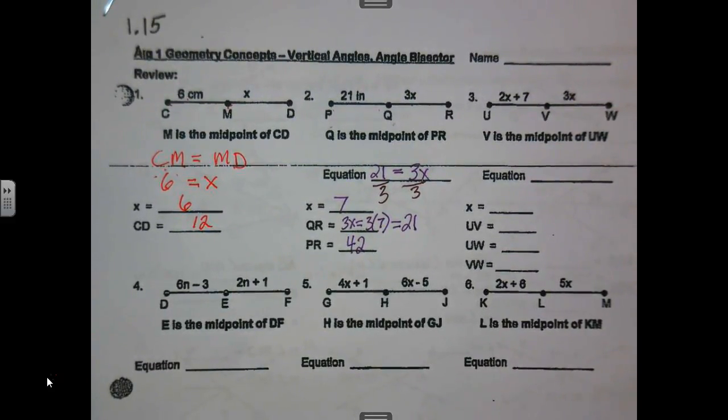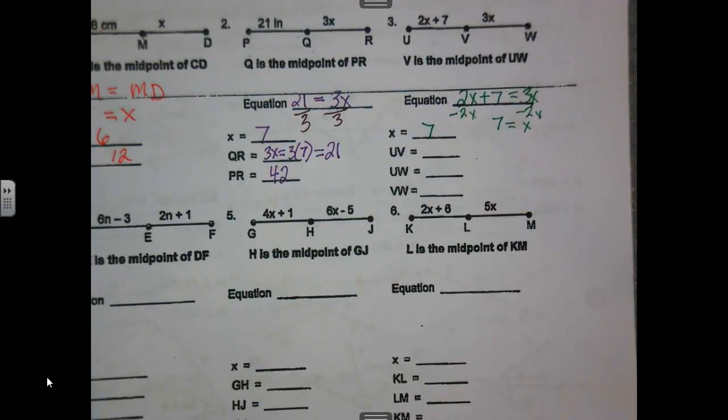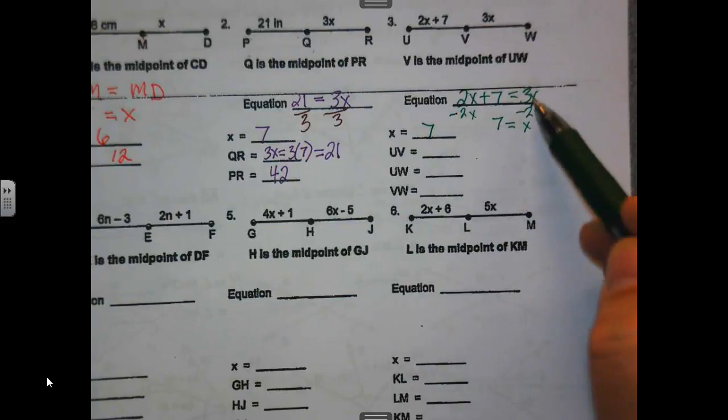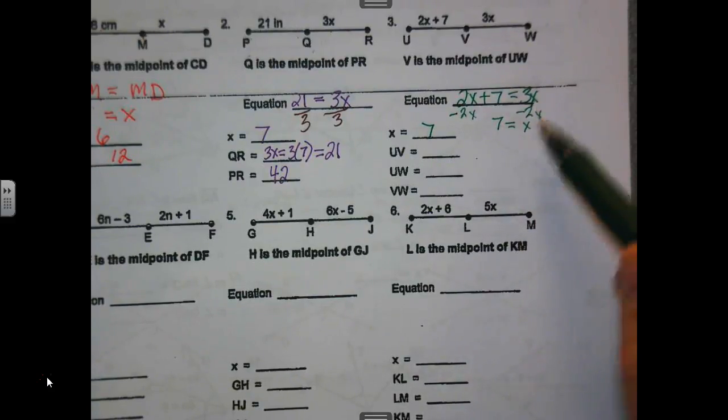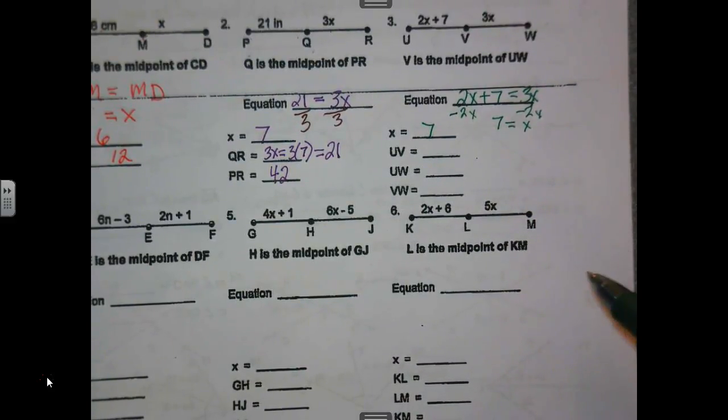How about number 3? Good. 2x plus 7 equals 3x. Subtract 2x. What's x? First, I want to get my x's on one side and my numbers on the other. So this time I'm moving my 2x over here, so I'm going to subtract 2x. You could subtract 3x and then subtract 7, but this way is easier.